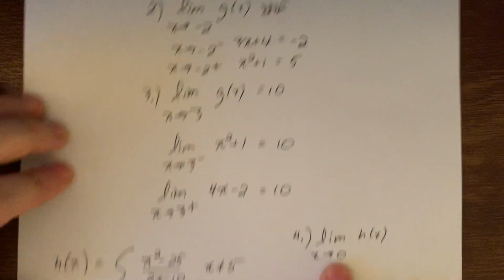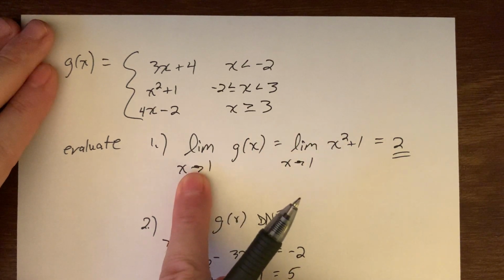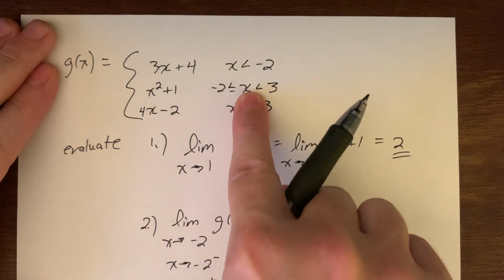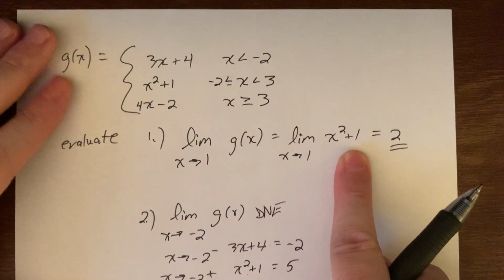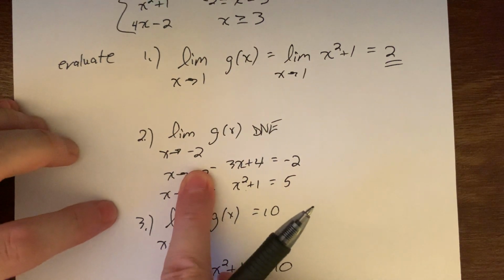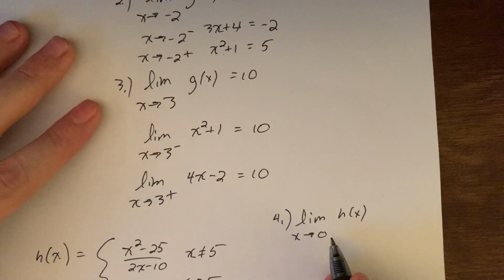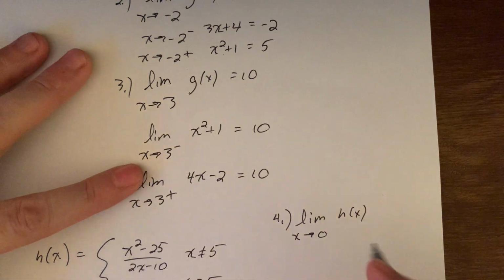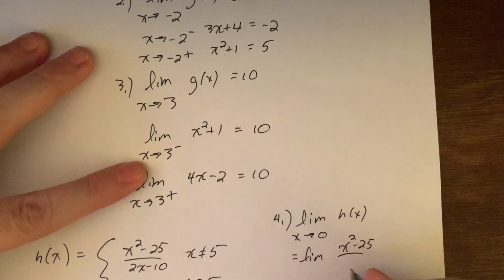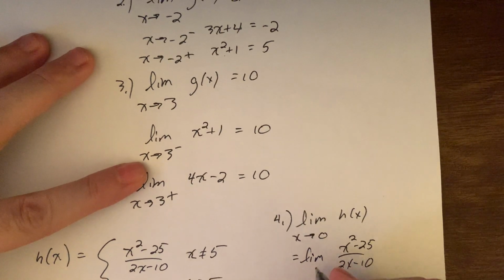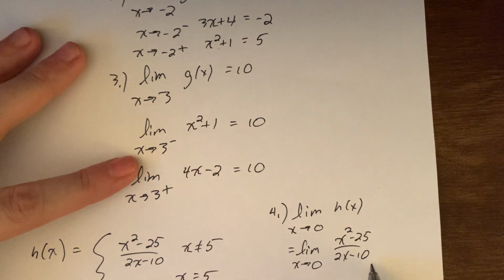And that one is very similar to this first one up here. Every value that surrounded 1 fell neatly into one category, so I only needed one piece of the definition. But when my approaching values fell into 2 categories, then I needed to set both up. Here, everything that approaches 0 is not 5, so I'm only going to need this definition.